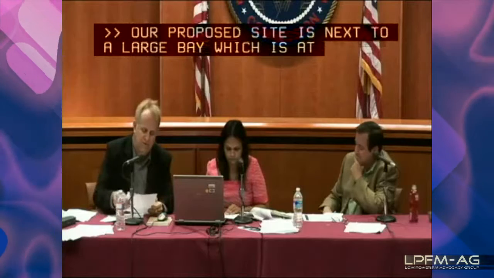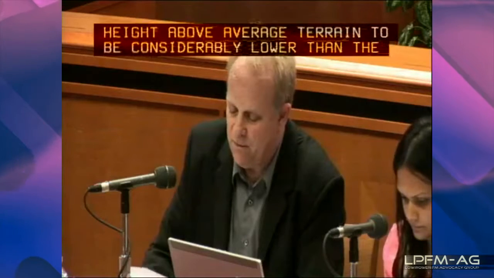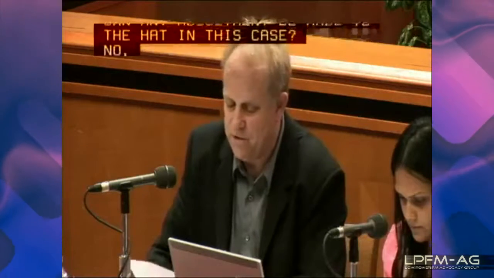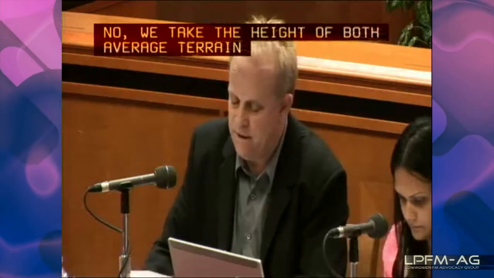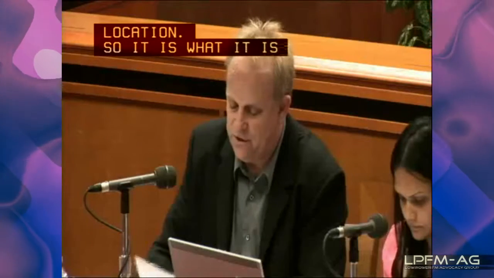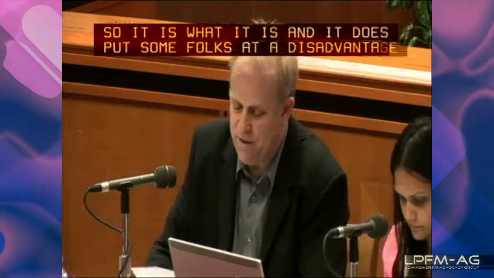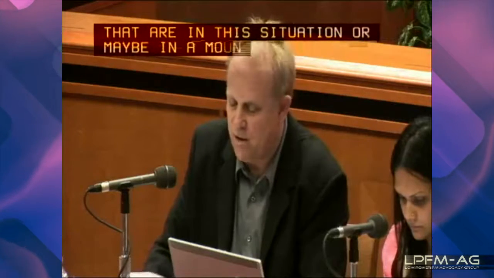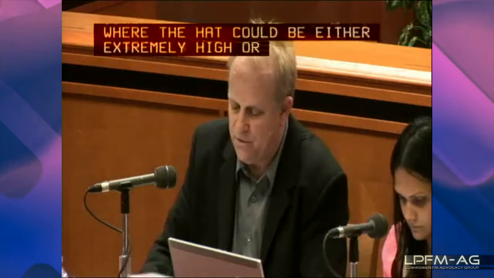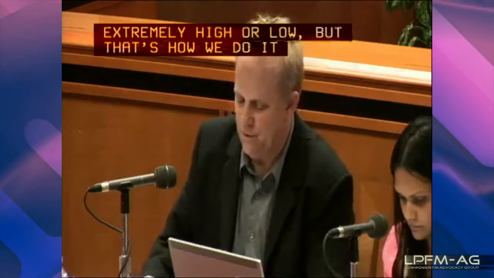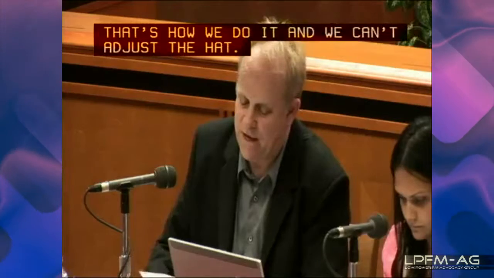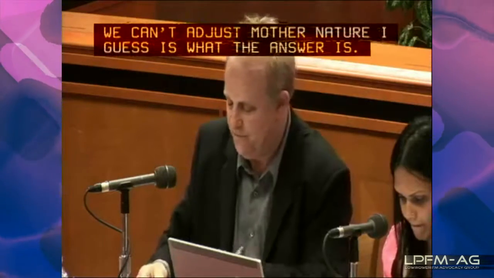Okay. Our proposed site is next to a large bay which is at sea level. This will cause our HAAT, that is, height above average terrain, to be considerably lower than if the calculations were made over land. Can any adjustment be made to the HAAT in this case? No, we take the height above average terrain based on your location. So it is what it is, and it does put some folks at a disadvantage that are in this situation, or maybe in a mountainous area where the HAAT could be either extremely high or low. But that's how we do it, and we can't adjust the HAAT. We can't adjust Mother Nature, I guess, is what the answer is. The HAAT is what it is based on your geography.